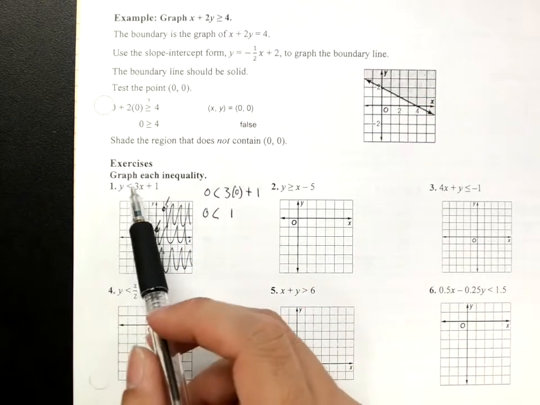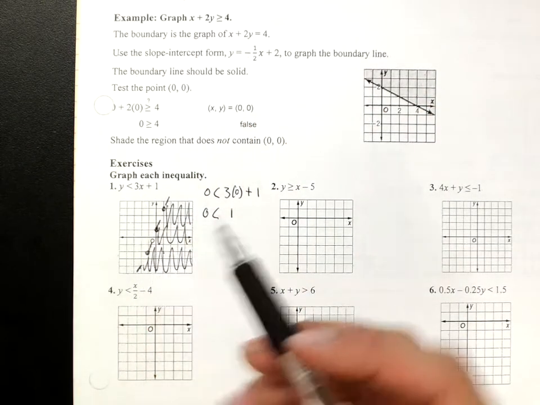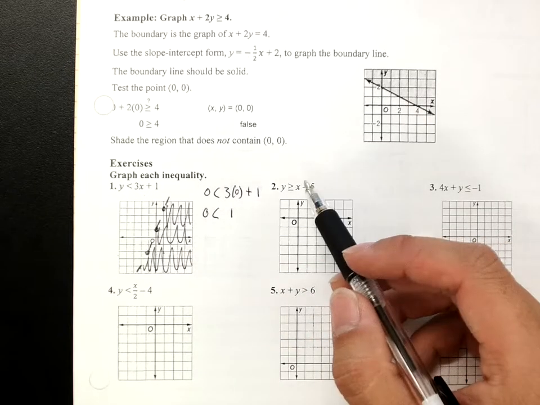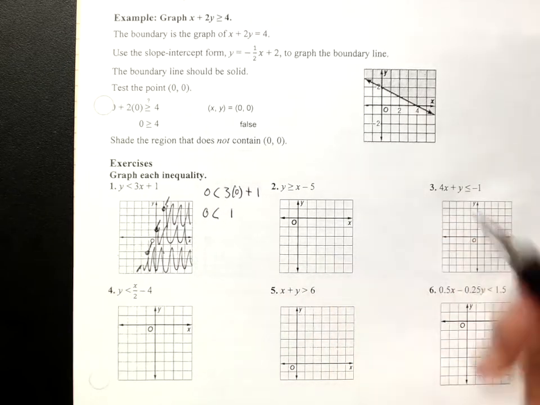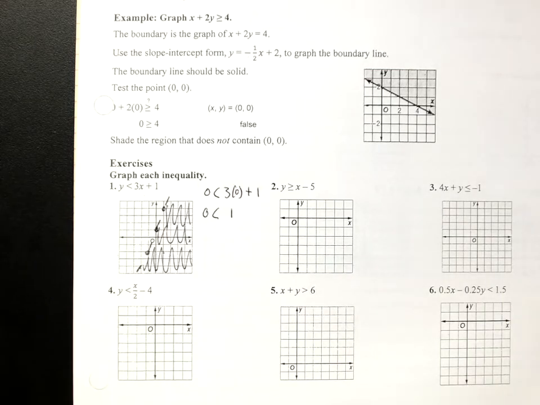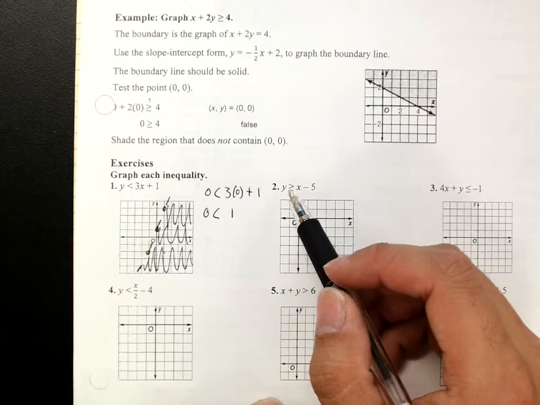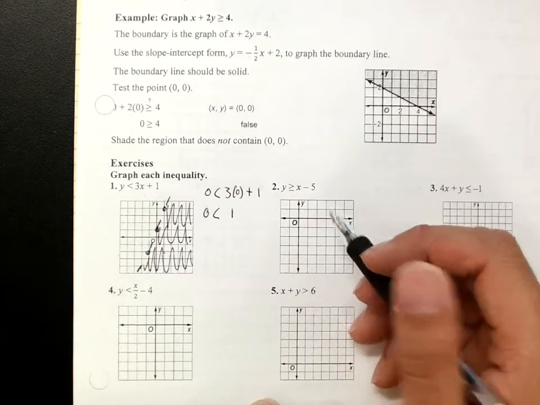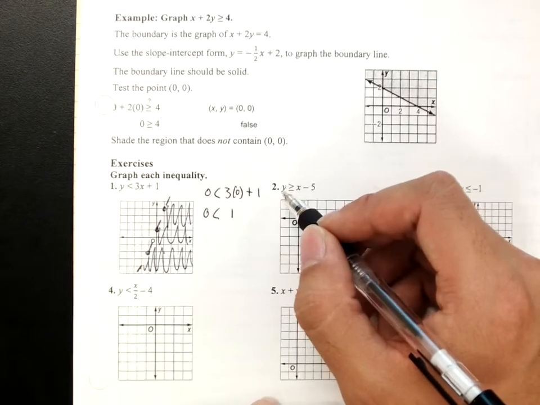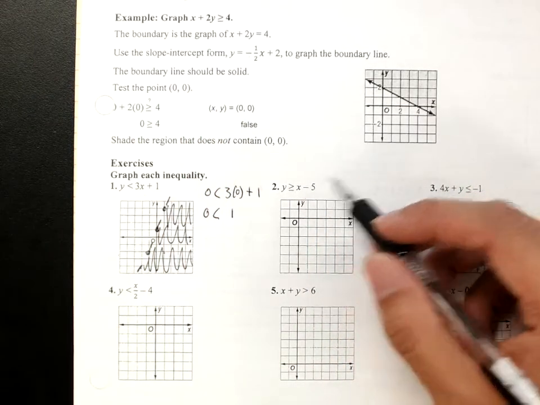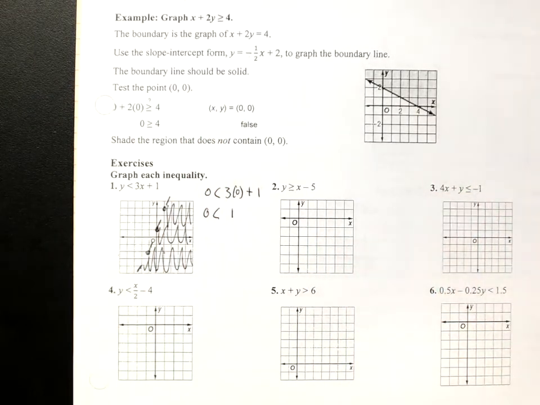Or you can follow the sign. If it's less than, shade over here. If it's greater than, you're going to shade on this side. So, this is a greater than or equal to, so you're going to have a solid line. Since this already has y on the left-hand side and your equation on the right-hand side, this rule is going to work.